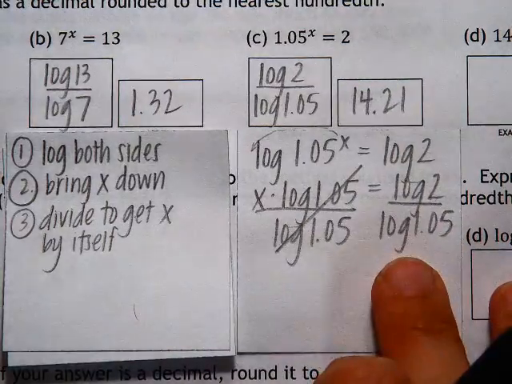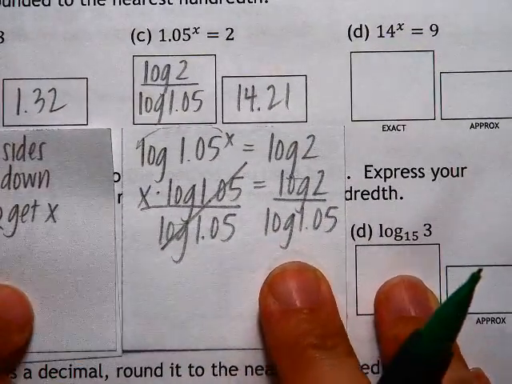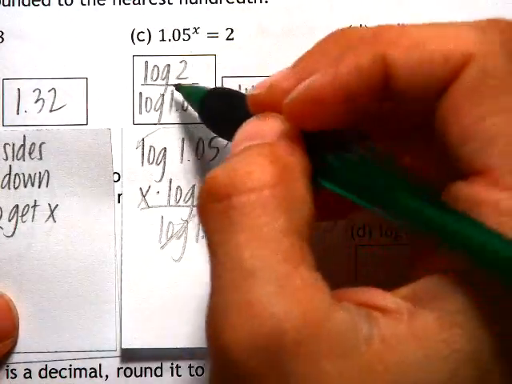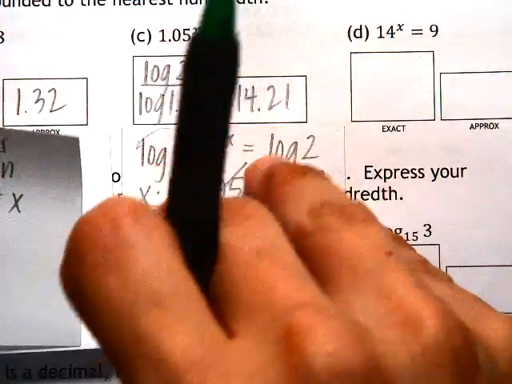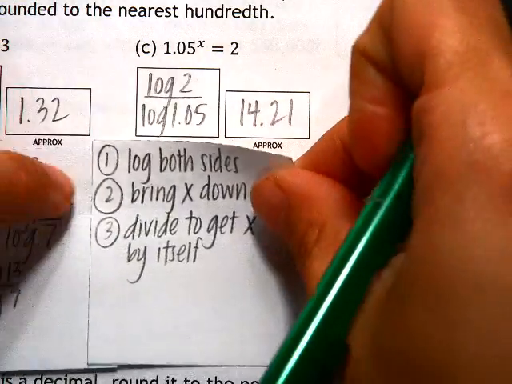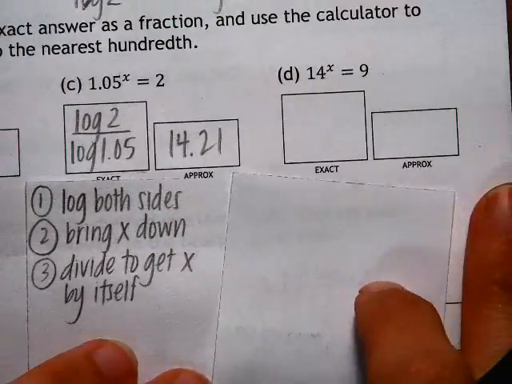Last one, just to make sure, and if you're starting to go, wait a minute, Herbert, I'm seeing a pattern here. I think I could do this without doing all the steps. That's great. If you can, go for it. Totally up to you. And if you feel like you can't, no big deal. Here are the steps one more time.